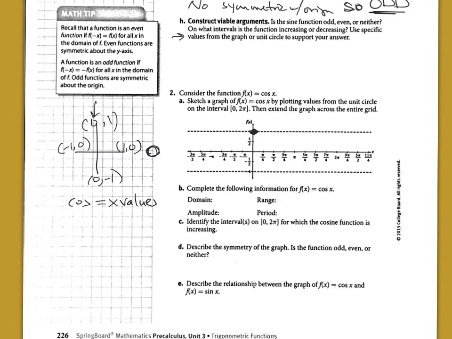So you can tell here at pi over 2, we're at 0. At pi, we're at negative 1. And now all we can do from here is go up. 3 pi over 2 is 0, and 2 pi is positive 1. Now for this one, it really does look like a V. It is not, of course.